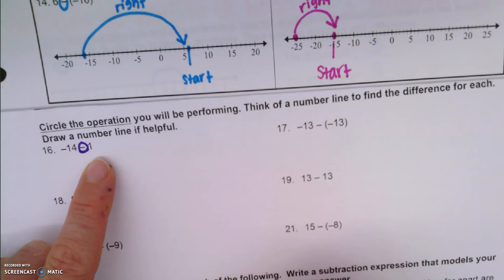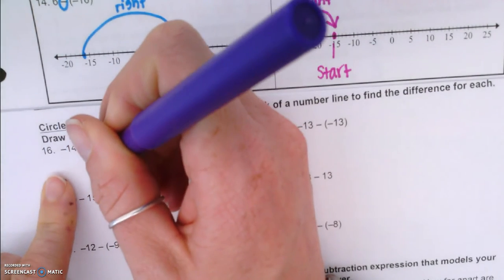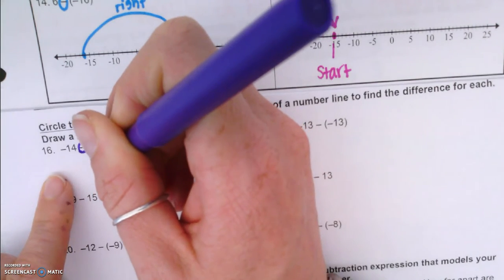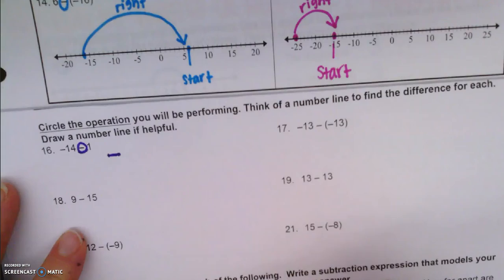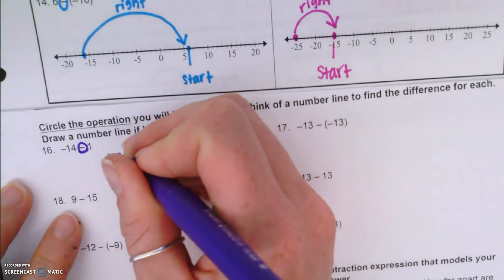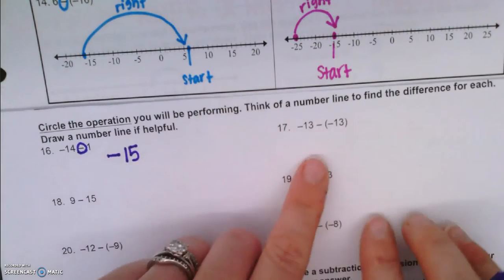And then to go back to -14, we'd have to go which direction? We'd have to go left, so that means this is going to be negative. Negative what? Negative, we're going to have to go 15 units. Really nice job. Let's look at 17.